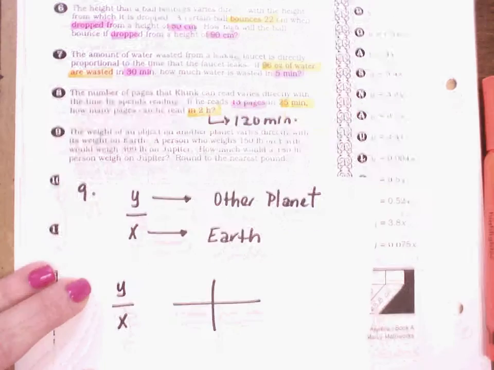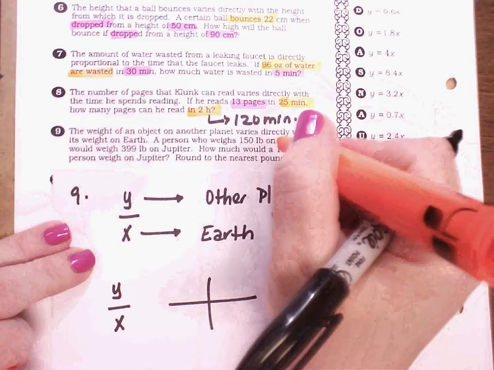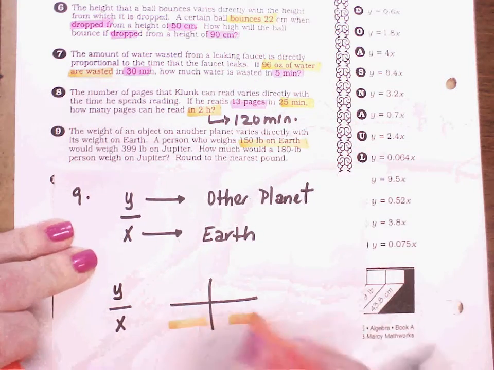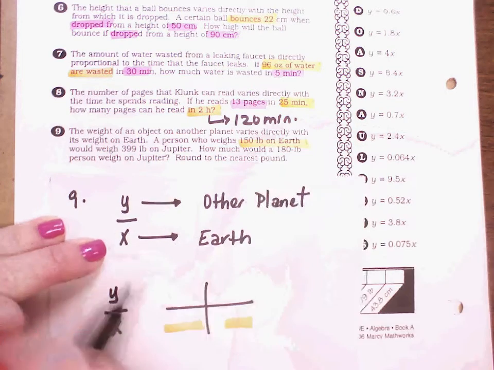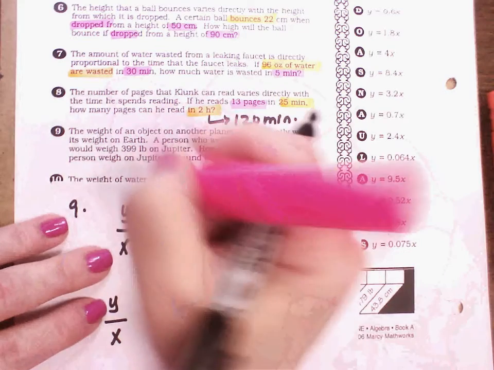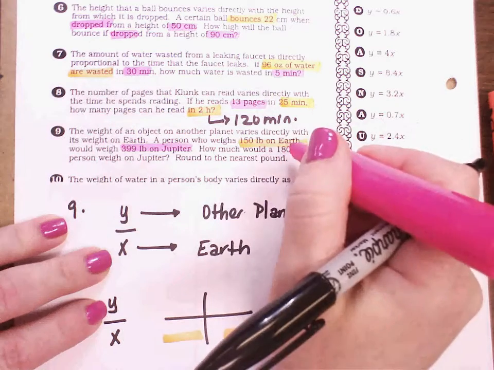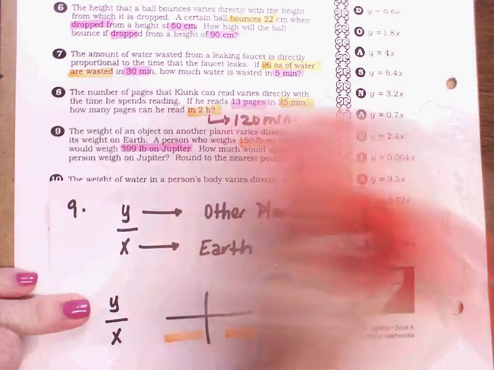All right, so let's see. A person who weighs 150 on Earth weighs 399 on Jupiter. So weighs more on Jupiter. How much would a 180 person weigh on Jupiter? So this is Earth. 180. It's on Earth.